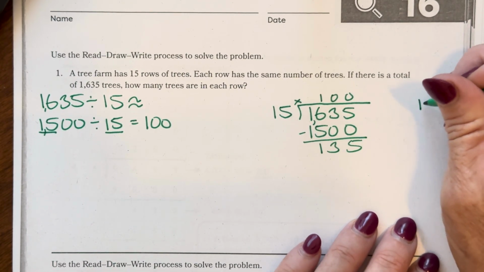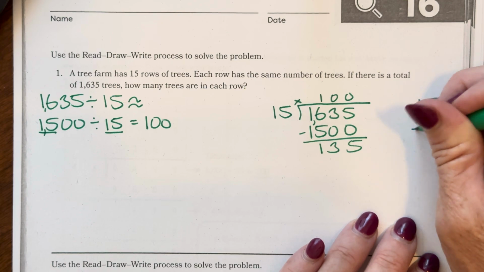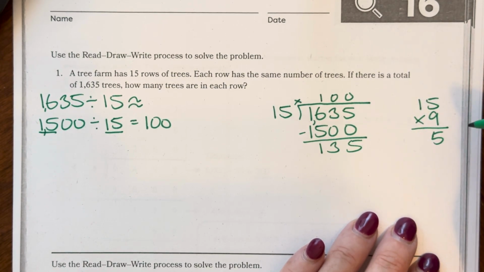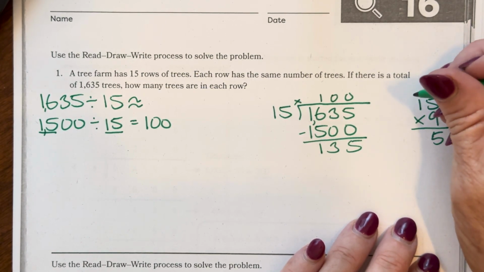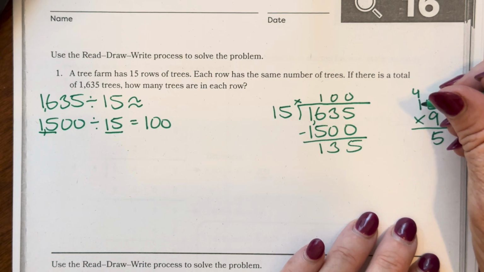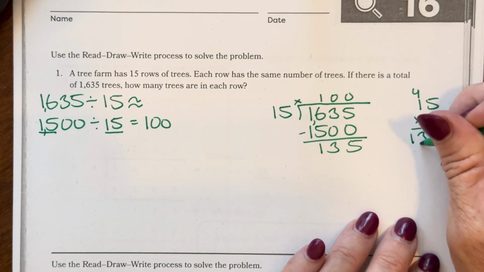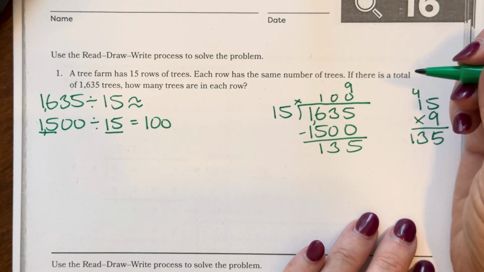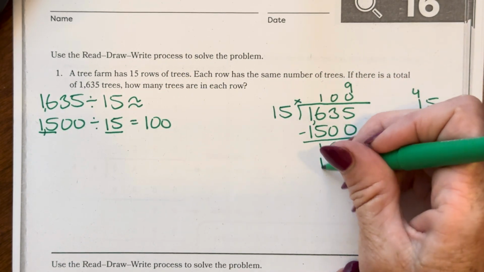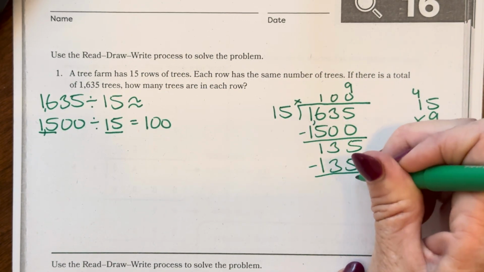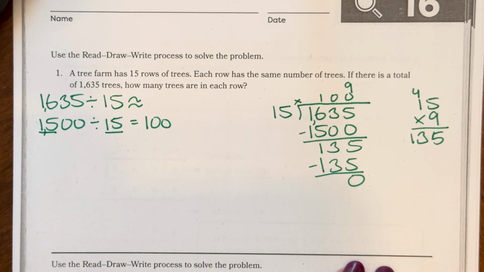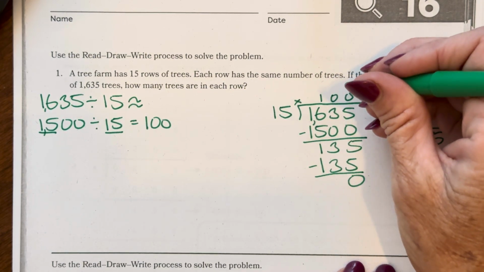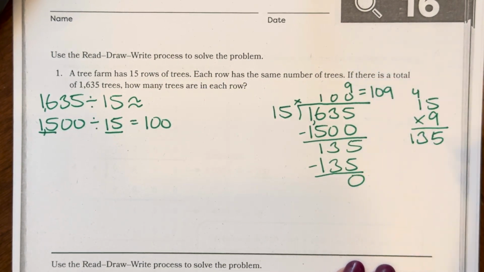So let's come over here and check. If I wanted to make 9 groups of 15, what would that be? 9 times 5 is 45. 9 times 1 is 9, plus 4, it would be exactly 135. So we can make 9 groups of 15, and that would use up all of ours. So our quotient is 109, and we have nothing left over.